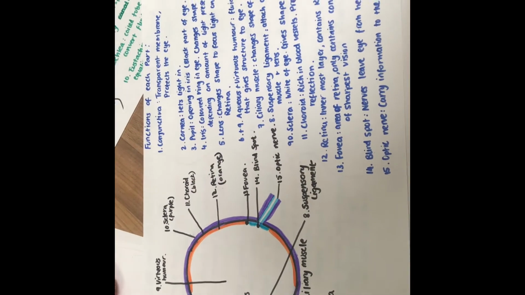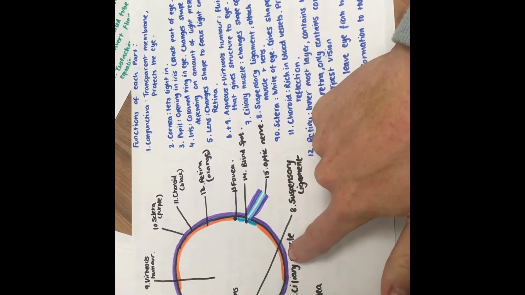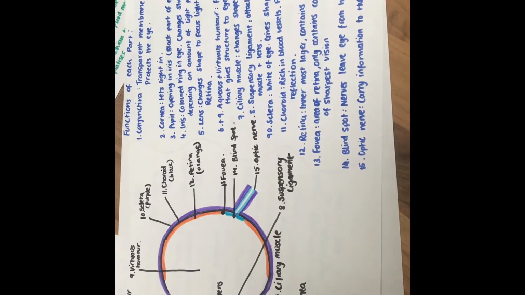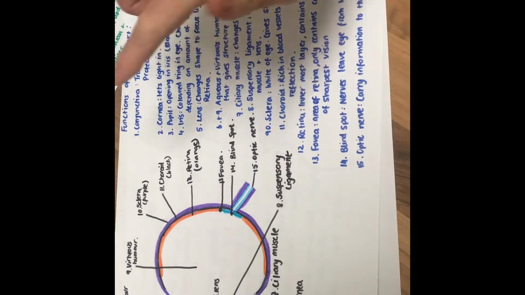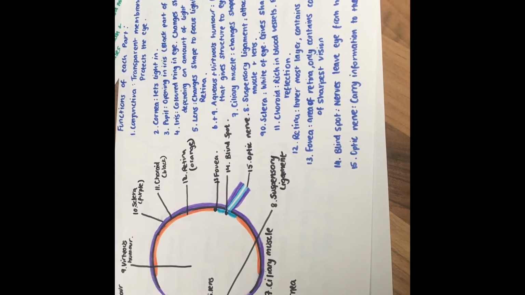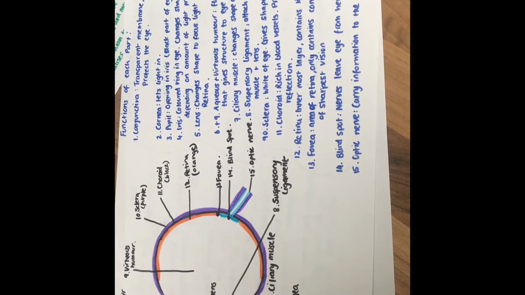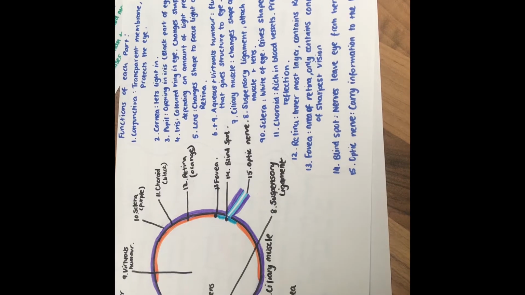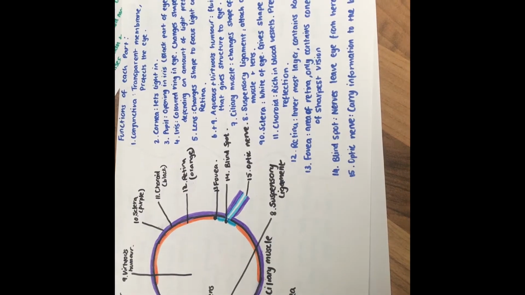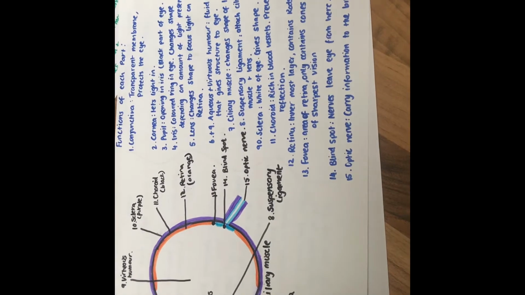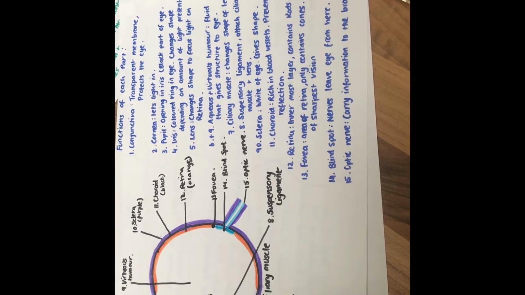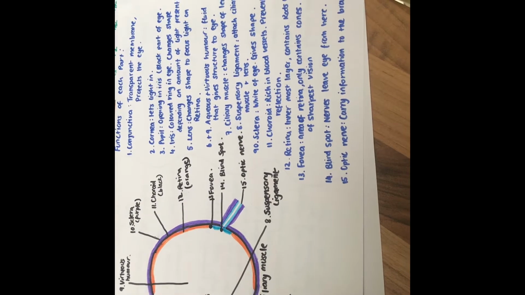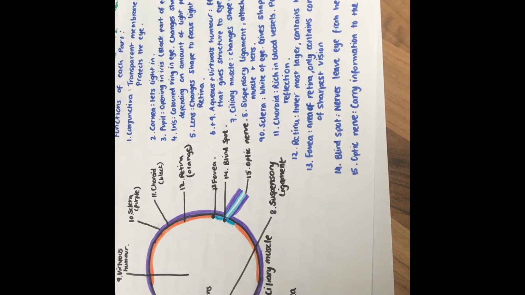So you girls need to be able to actually draw this picture of the eye, probably better than mine, and be able to talk about the 15 different functions of all the parts. And the last thing is looking at how your eye is affected by light being present or light being absent. And the last thing is disorders of the eye.